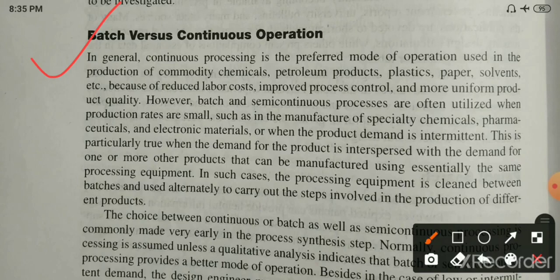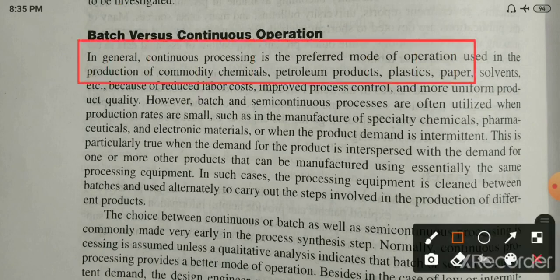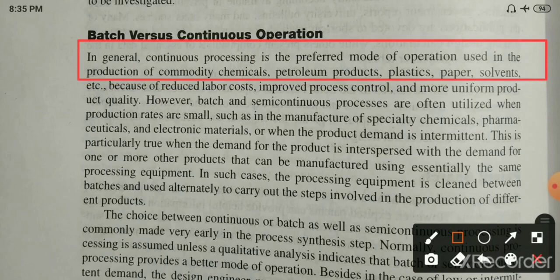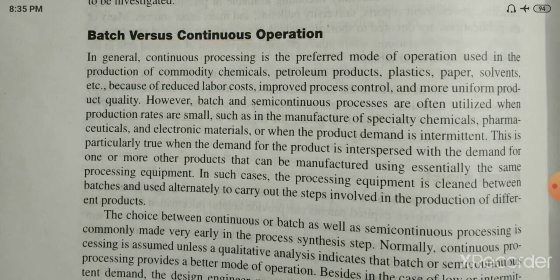Operations used in the production of commodity chemicals, petrochemical products, plastics, paper, solvents, etc. The first two lines are the general continuous operations. Continuous operation is the preferred mode of operation used in the production of commodity chemicals, petroleum products, plastics, paper, solvents, etc.